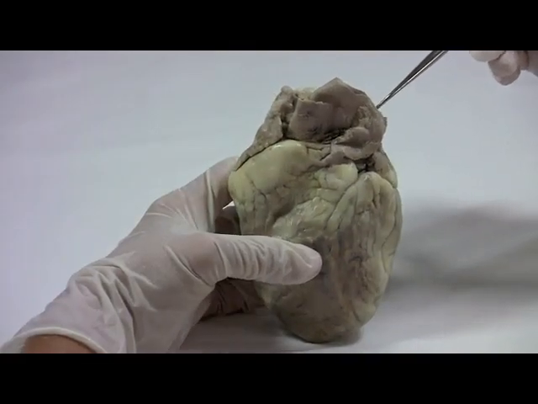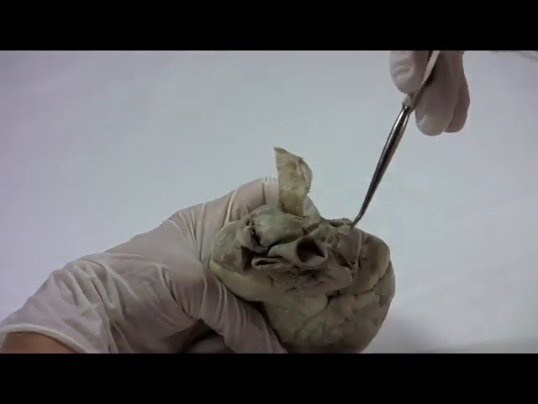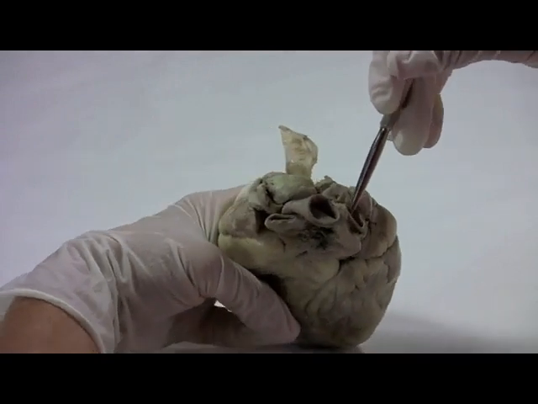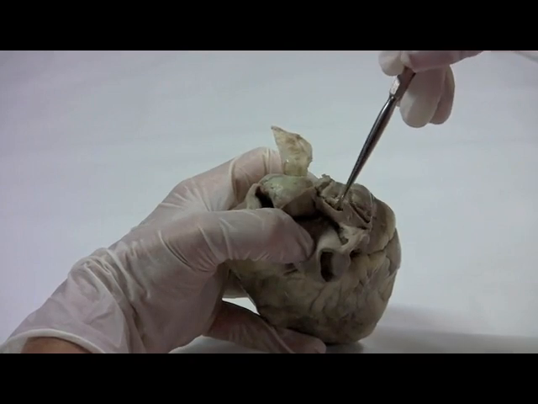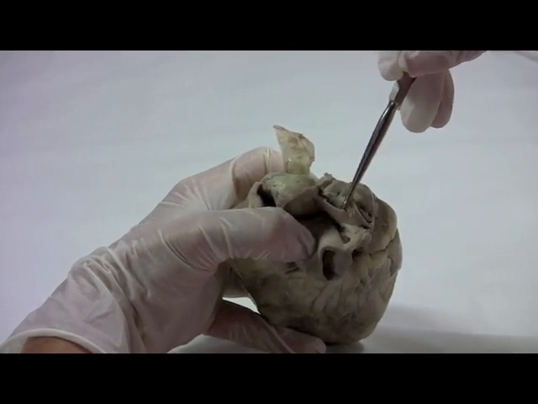And if you take a look at the top of the pulmonary trunk, we can see where it divides into the left and right pulmonary arteries.